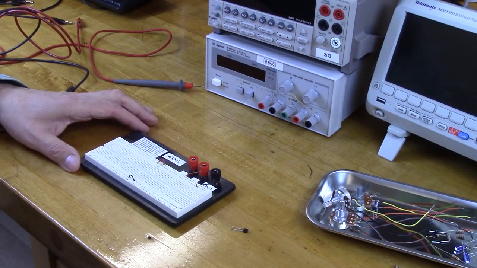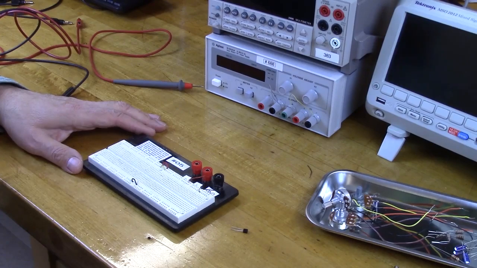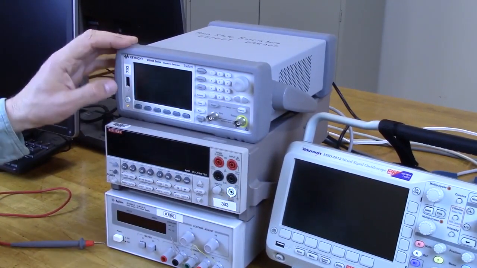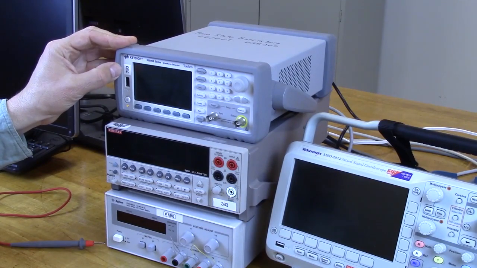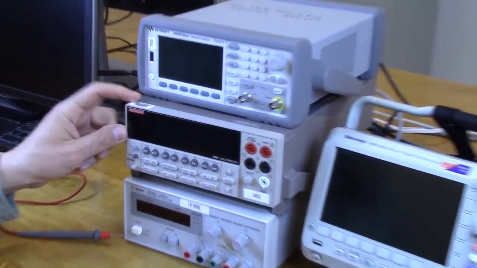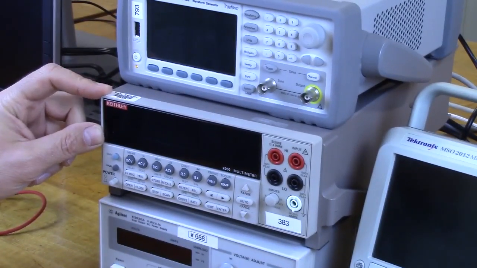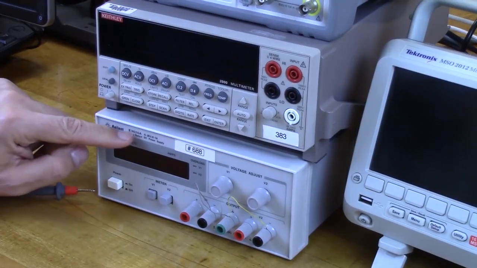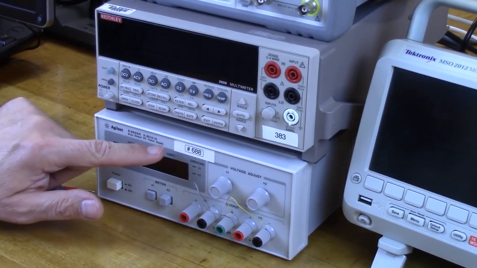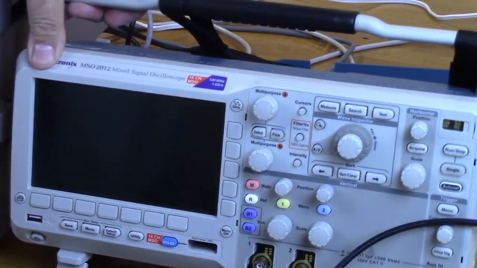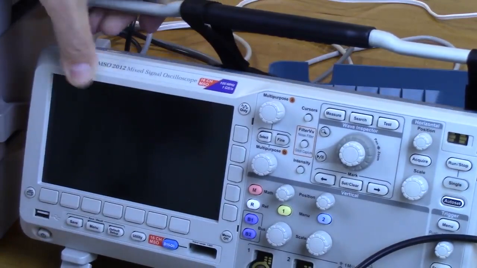Okay, very good. So we're here to get started. For equipment, we have a Keysight 33500B series waveform generator, ID number 793. We have a Keithley 2000 multimeter, number 383. We have an Agilent dual DC power supply, number EE310A, number 688. We have a Tektronix MSO 2012 oscilloscope, number 635.